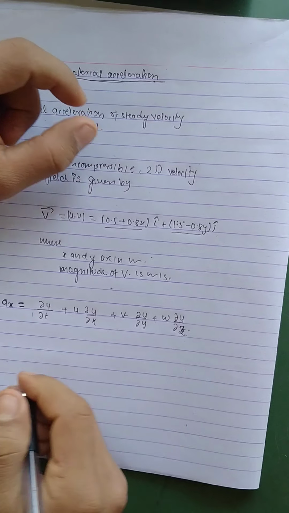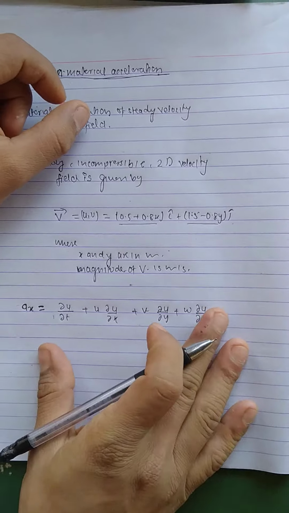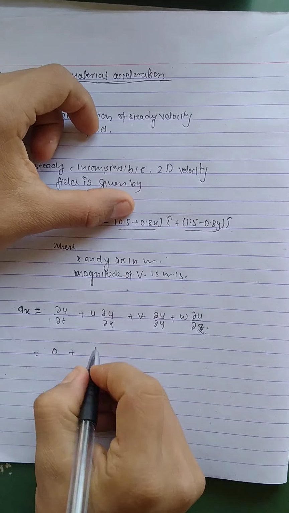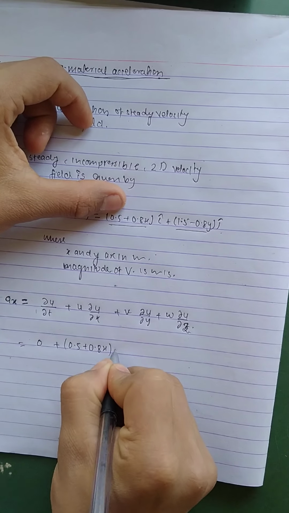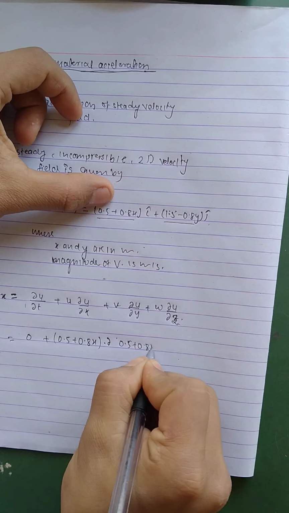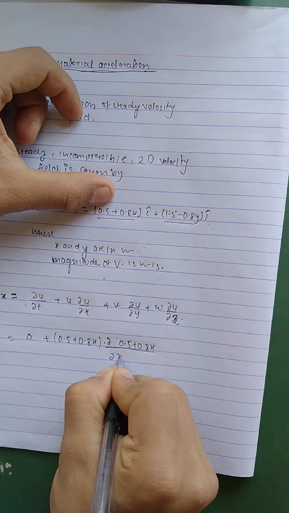No problem. Now du by dt: there is no time coordinate here, so it becomes 0. Plus u, which is (0.5 + 0.8x), into del u by del x, where u is (0.5 + 0.8x).